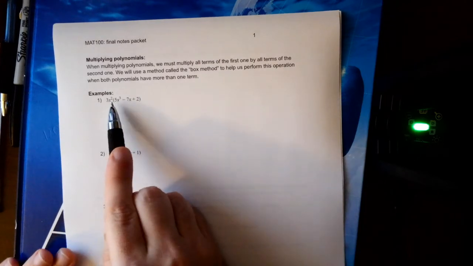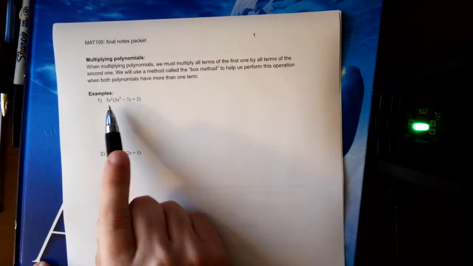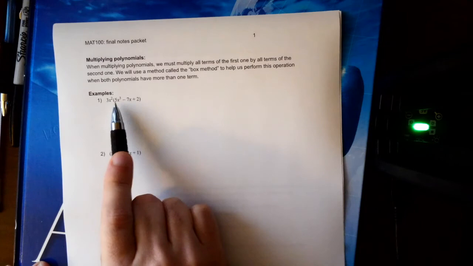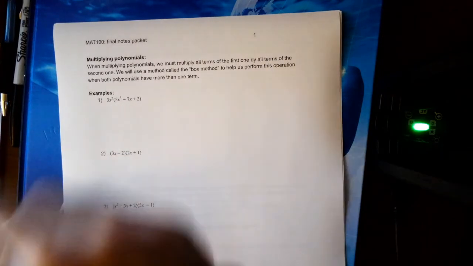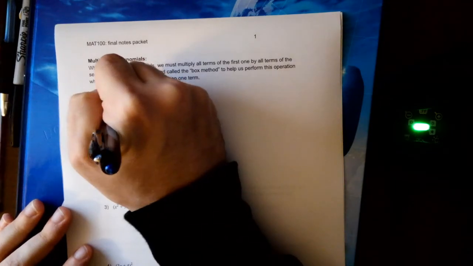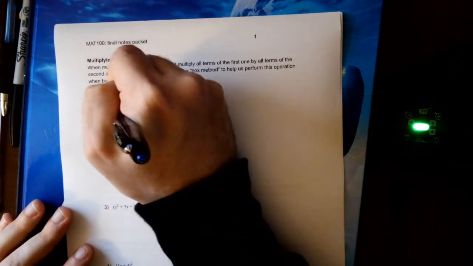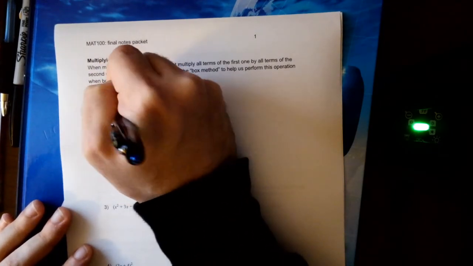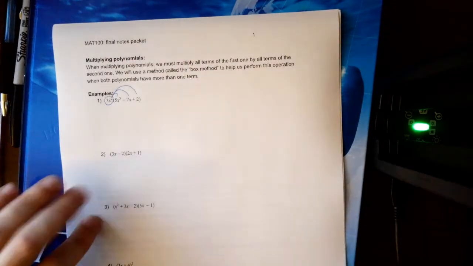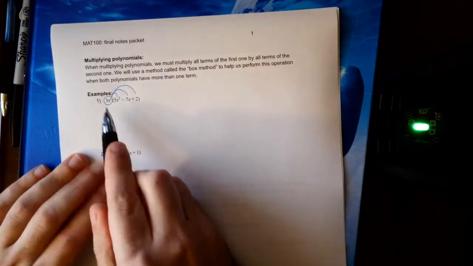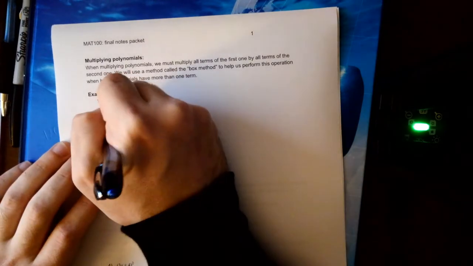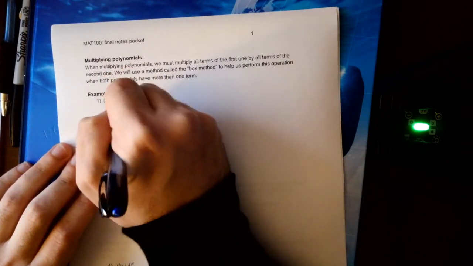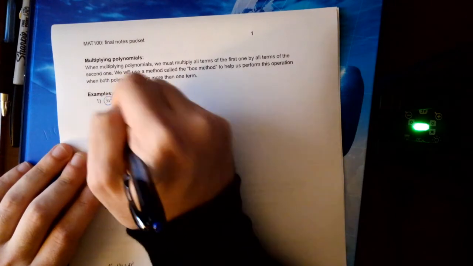We have 3x squared times, and then in parentheses we have our second polynomial, which is 5x cubed minus 7x plus 2. This is regular distribution. We're going to take this term out front and distribute it through to everything inside. So we're going to multiply through. 3x squared times 5x cubed is going to be 15, and x squared and x cubed make x to the 5.